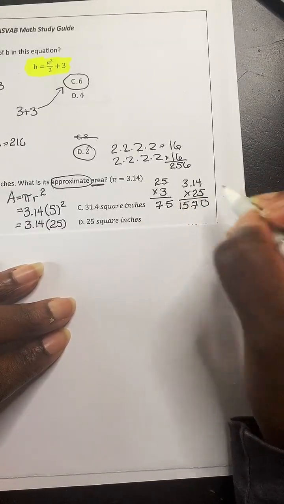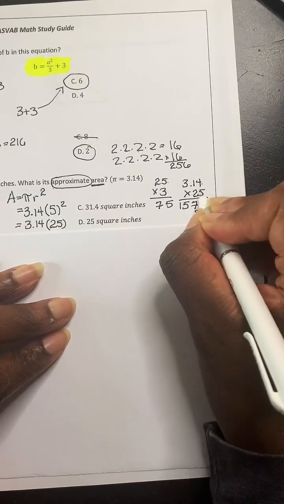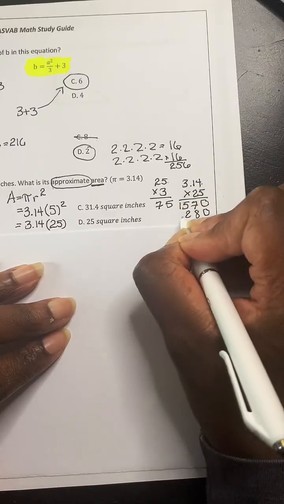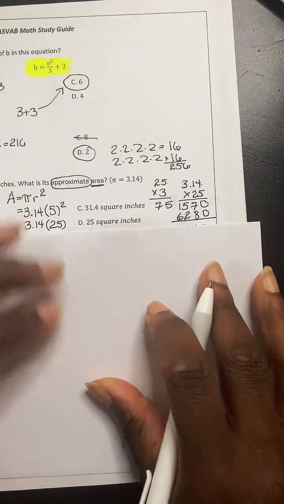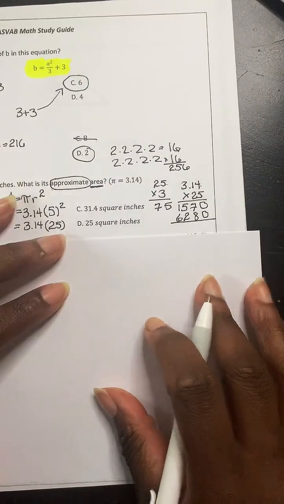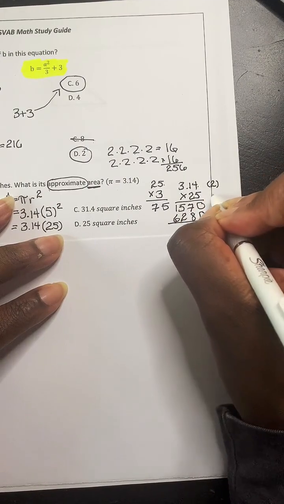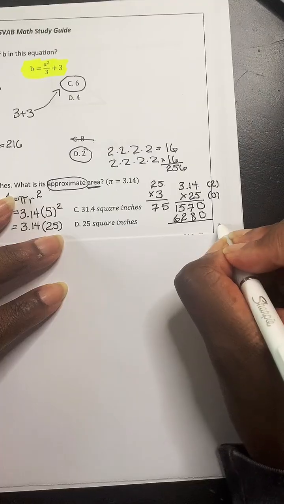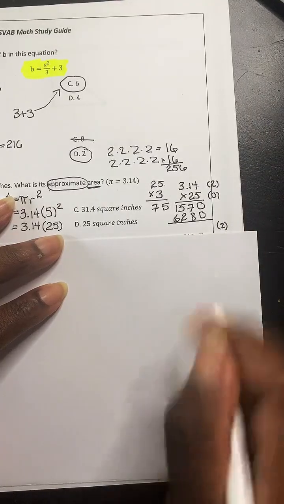Now we're multiplying 2 and 4. We don't need this first place. This gives us our 8. 2 times 1 is 2. 2 times 3 is 6. Now we're going to add. But when we add, this has 2 decimal places. This one has none. So my answer needs to be 2 decimal places.